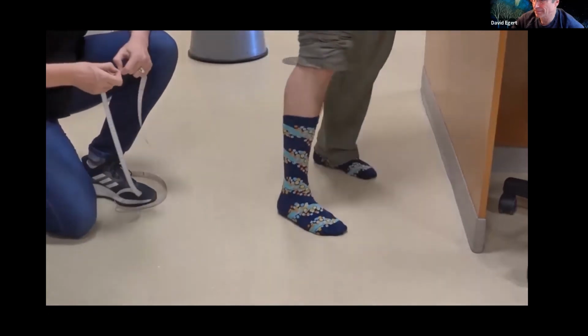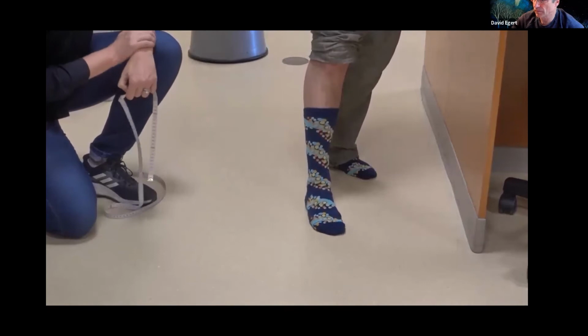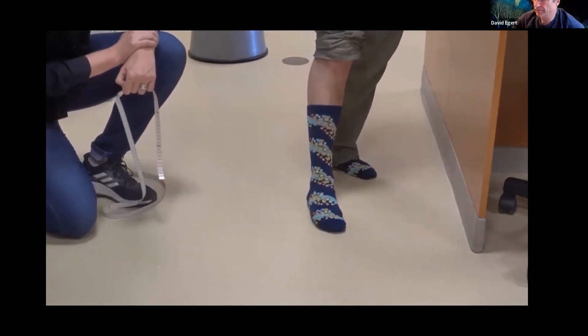And we're going to measure it 3 times with 3 different people measuring the subject's calf circumference, and then you're going to average that.